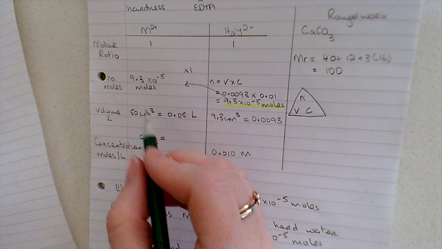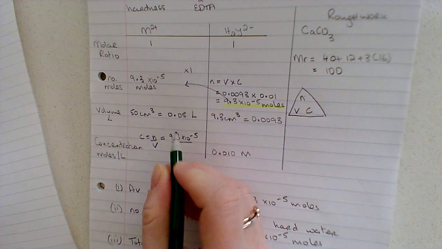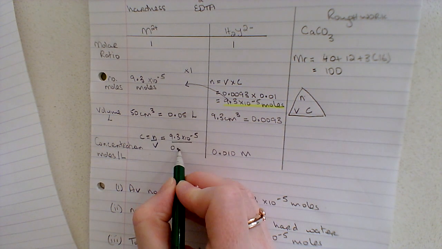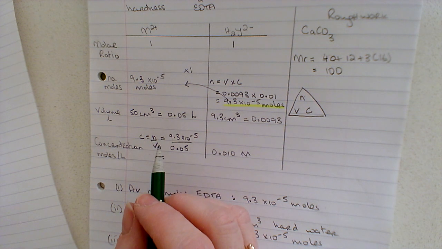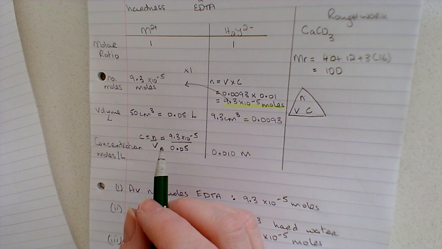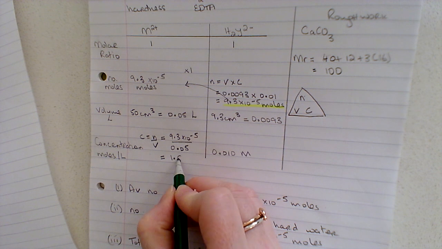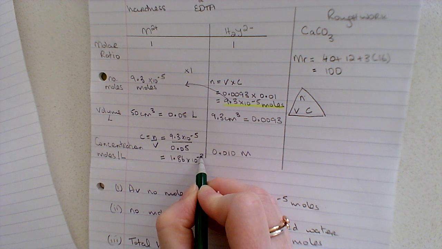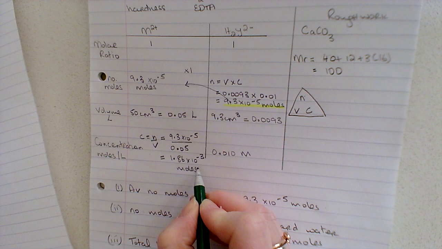So the number of moles we just worked out to be 9.3 by 10 to the minus 5 divided by my volume expressed in litres. So 0.05, and when I divide that, we get 1.86 by 10 to the minus 3, and that's in moles per litre.